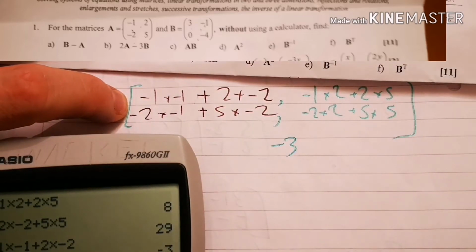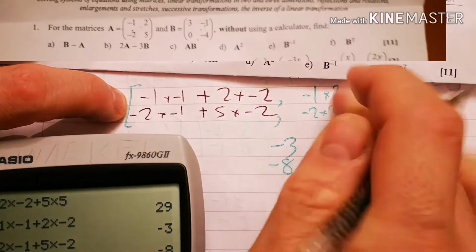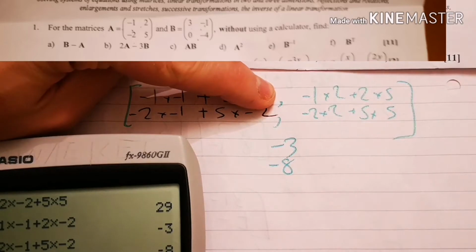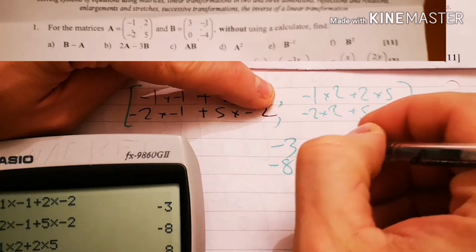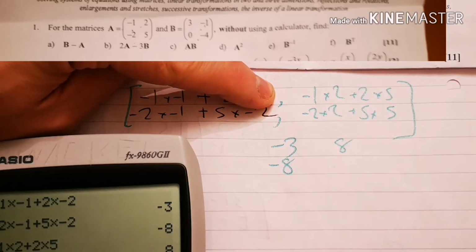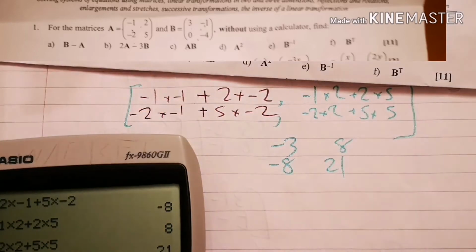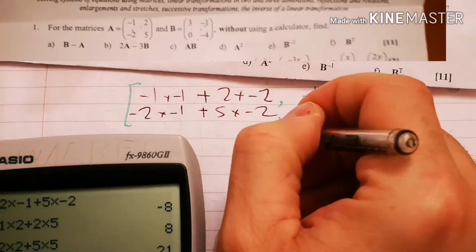That will now do minus 2 times minus 1, plus 5 times minus 2, which is minus 8. Here I'll do minus 1 times 2, plus 2 times 5, which is 8. Minus 2 times 2, plus 5 times 5, which is 21. Right, let's make it look like an actual matrix.